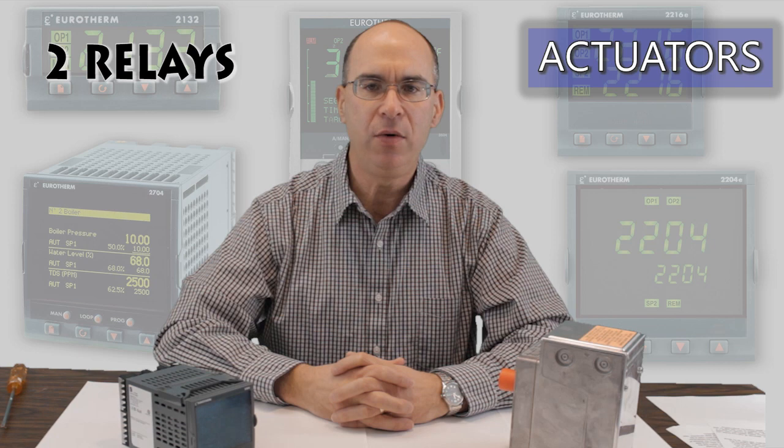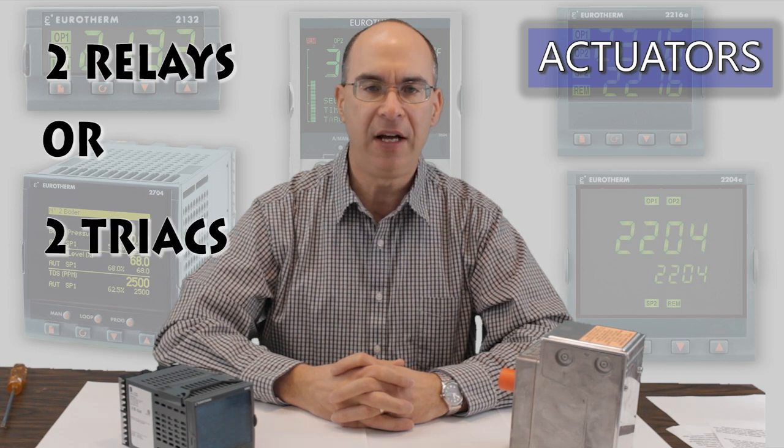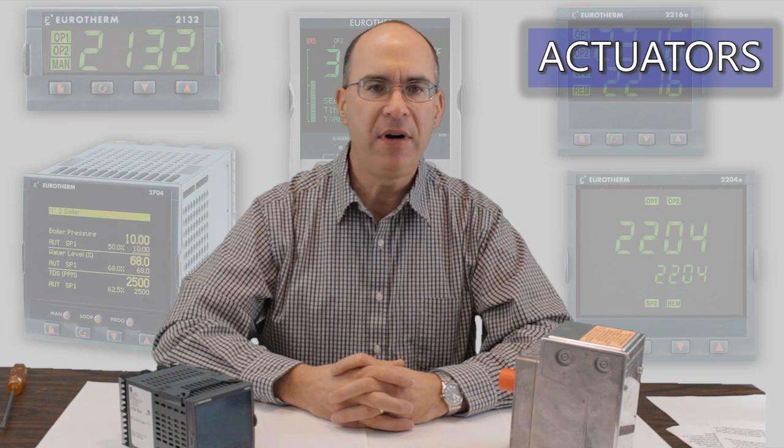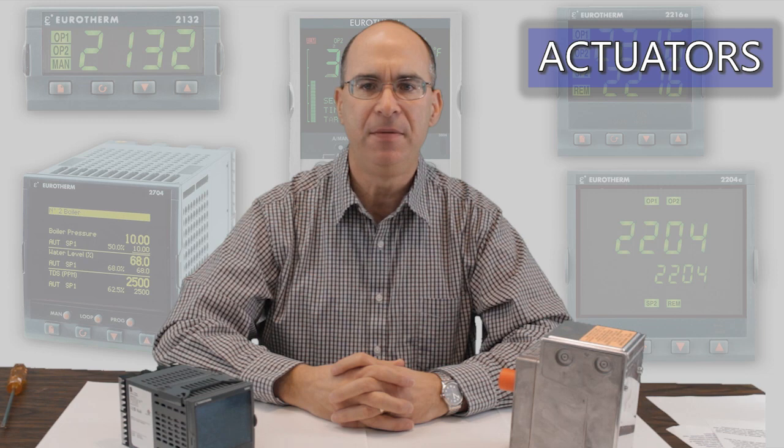Motorized valve actuator. The motorized valve actuator output type provides two relay or two triac outputs to control the direction, clockwise or counterclockwise, of a valve actuator motor. A motorized valve actuator typically moves a damper or a valve to a specific position.